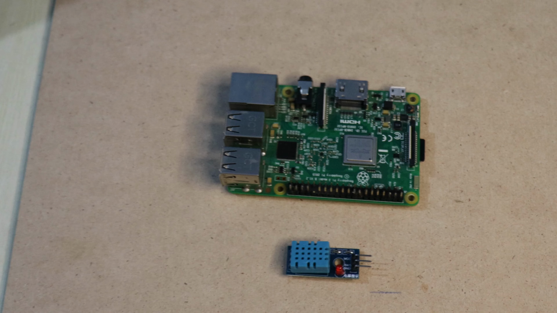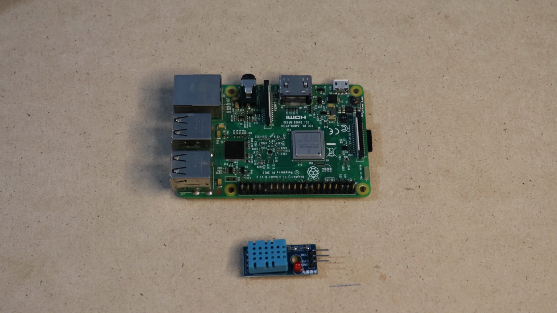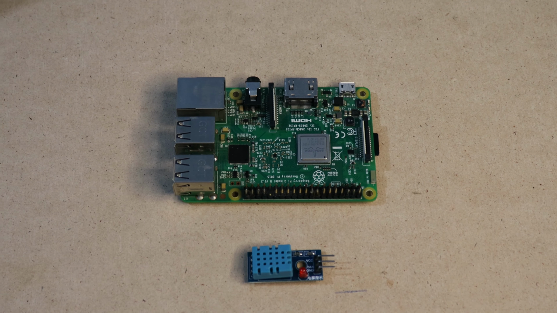Today we can see how to use Raspberry Pi and temperature sensor. Now we can see how to interface the Raspberry Pi to temperature sensor.